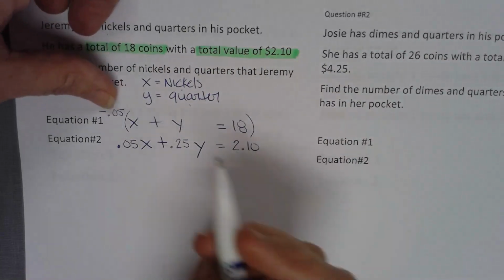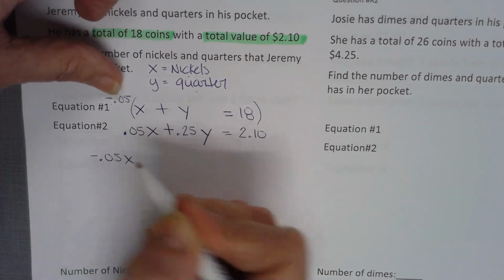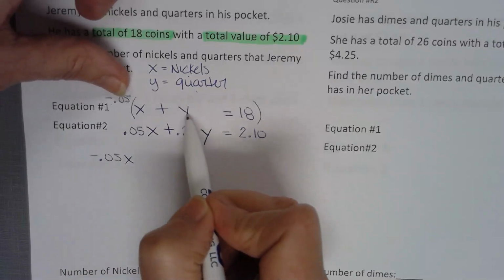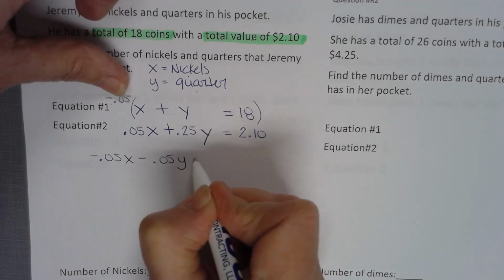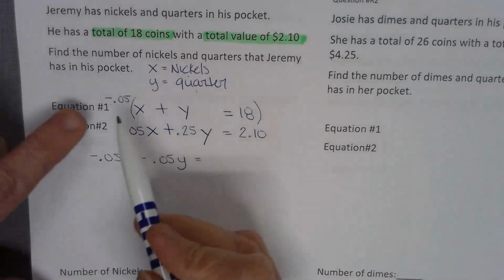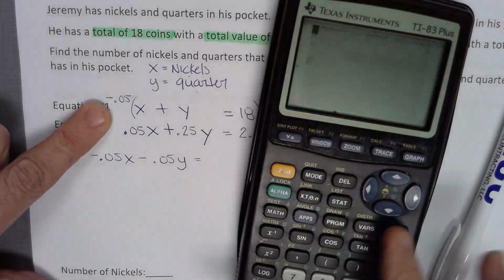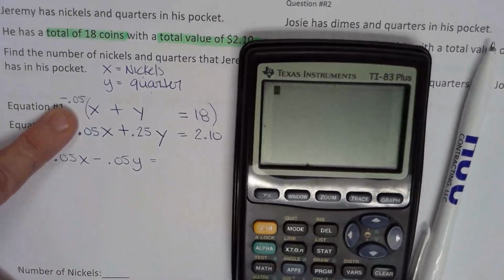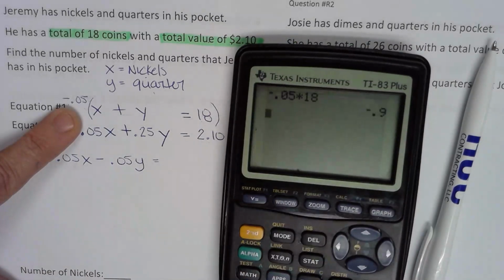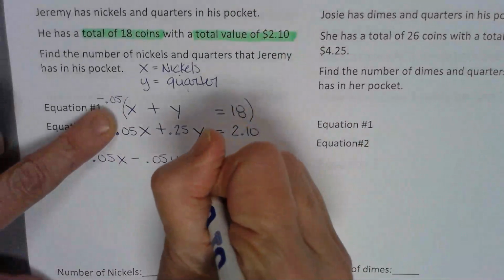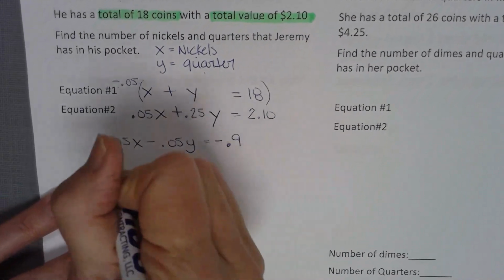So now I'm going to rewrite this. So negative 0.05 times x is negative 0.05x. Negative 0.05 times y is negative 0.05y. And now I'm going to multiply negative 0.05 times 18. And we can go ahead and get our calculator for this. Negative 0.05 times 18 is negative 0.9. Okay. And now I'm going to record my second line right underneath this.